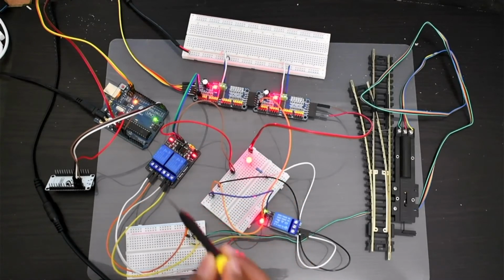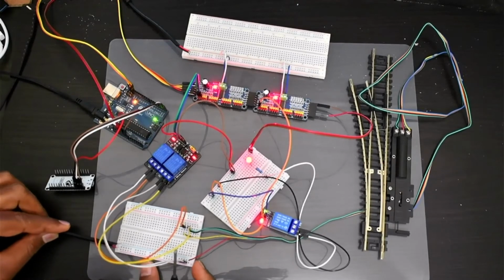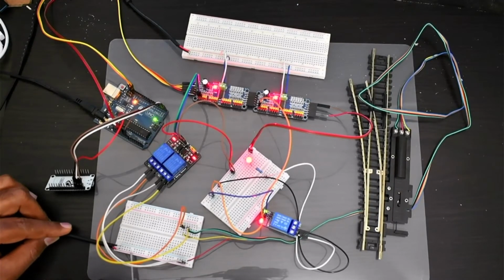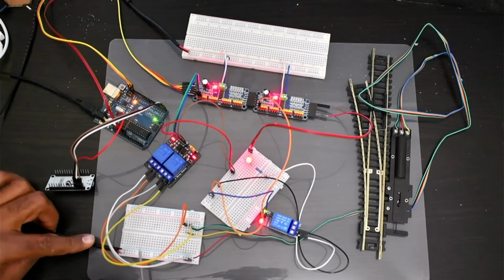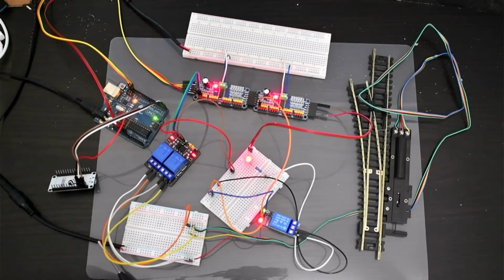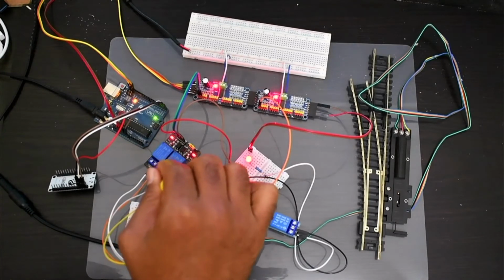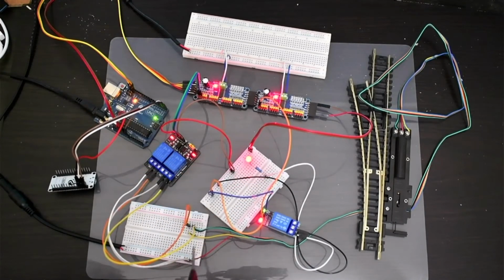And here you can see there is an external 12 volt power supply which is coming here to this breadboard, and from this breadboard these two wires are taking it to the central location of the relay switch, and this orange and yellow is taking it back to the breadboard here.